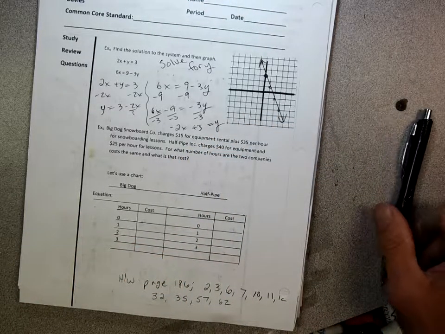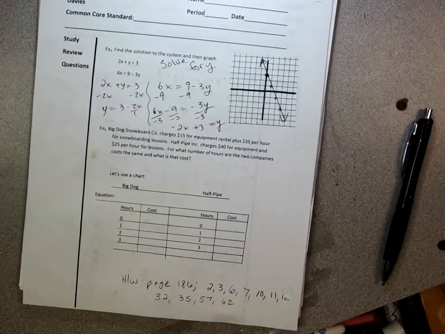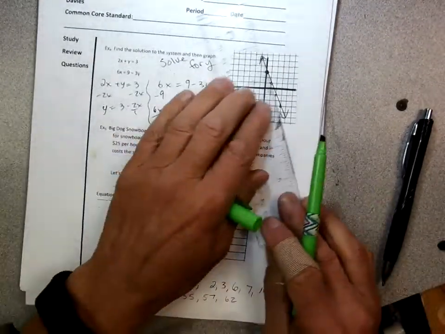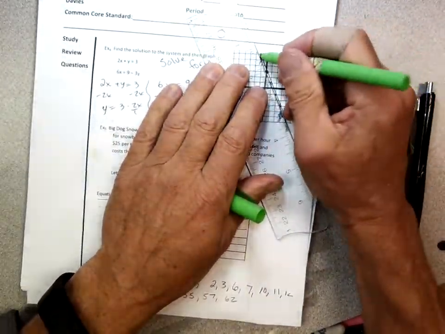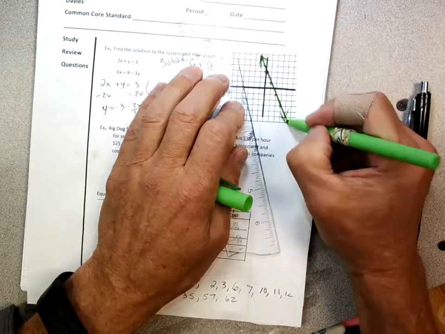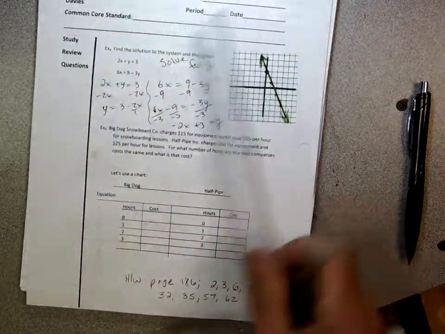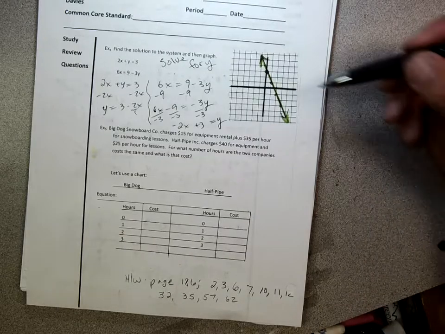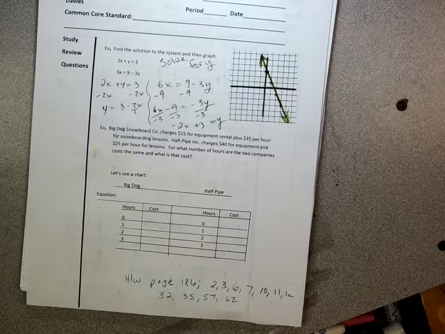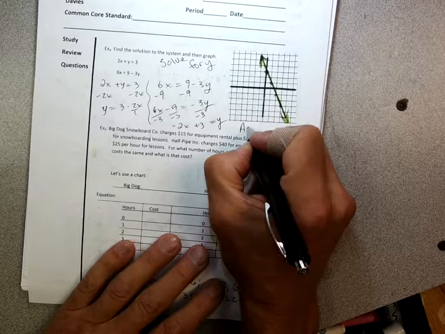Same line, isn't it? Same exact line. So if I were to graph that one, same exact line. Okay, so that's not the answer. The answer is where. Hold on, wait. It's the other one, because they intersect everywhere, don't they? All real numbers.